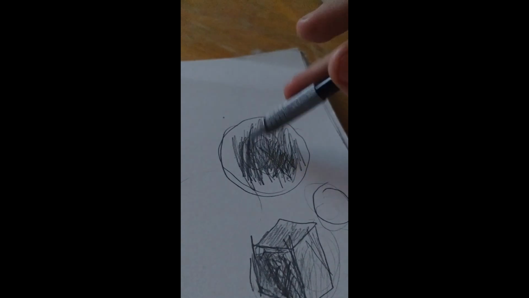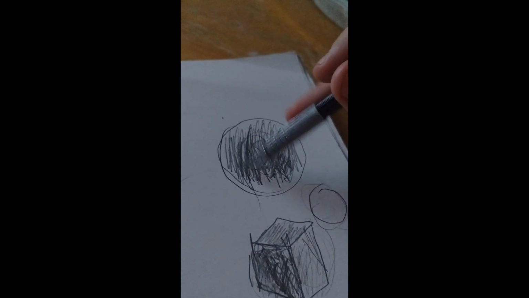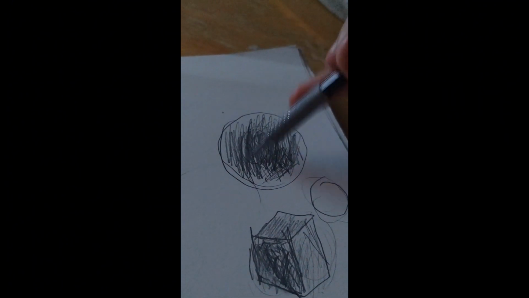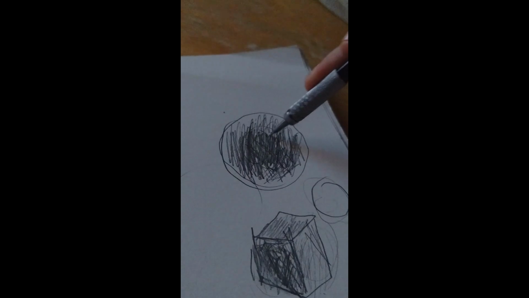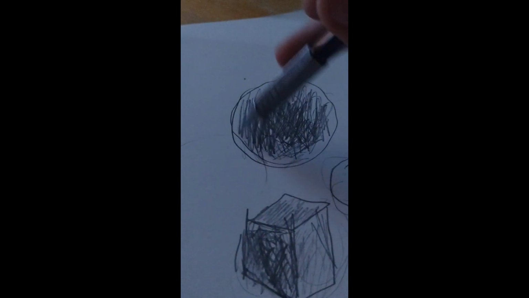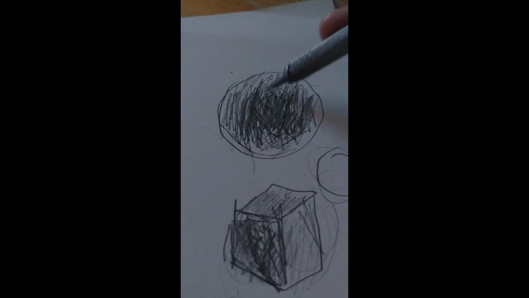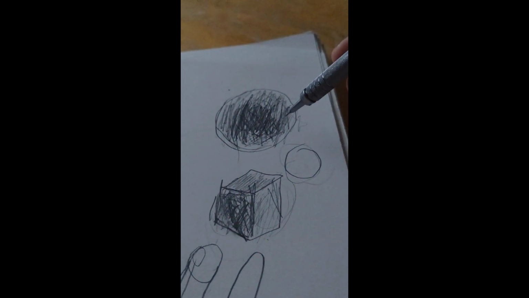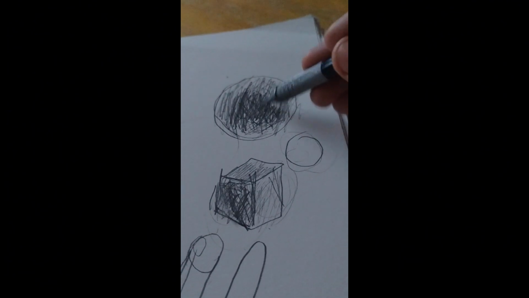But of course, some of the light will seep through, but only the center will have a lot of shadow. The middle would be the darkest parts. So it would look something like that, but it would be more contrasty.